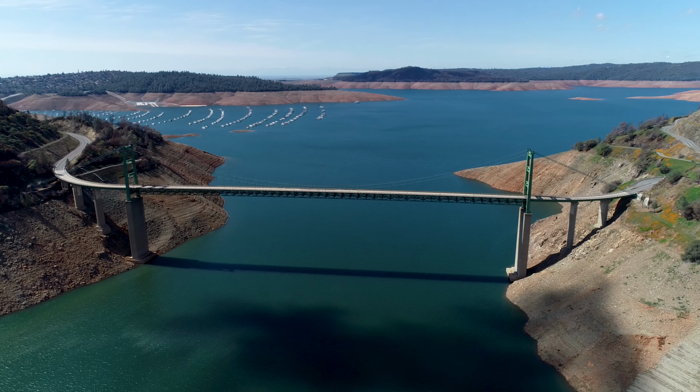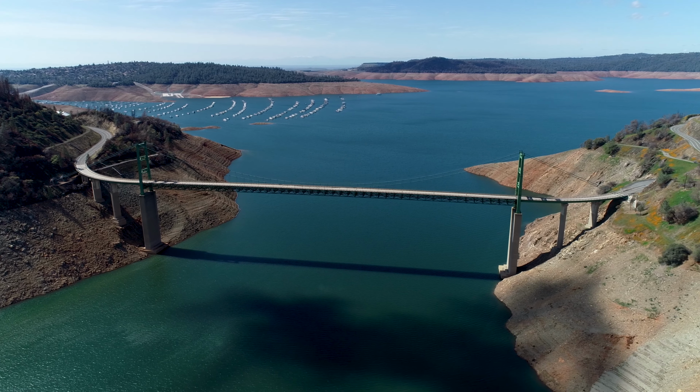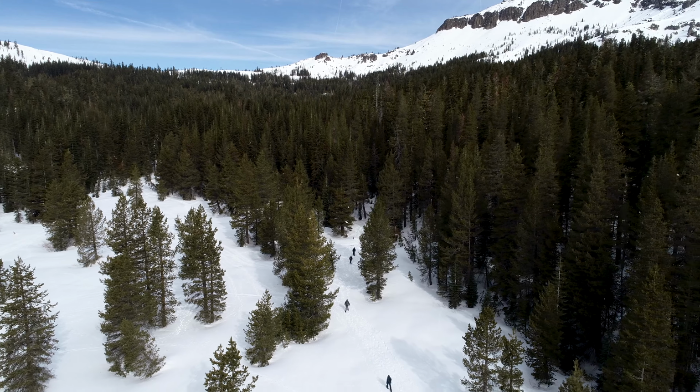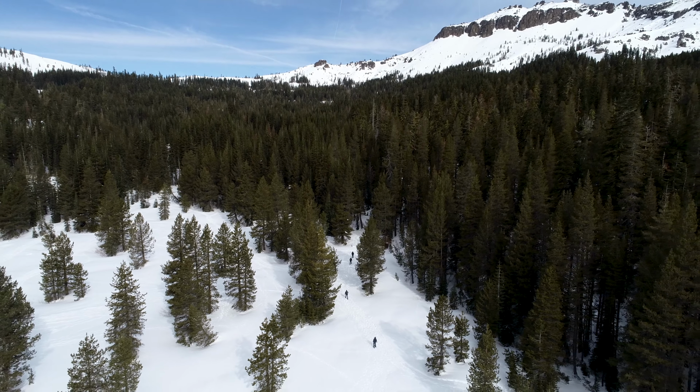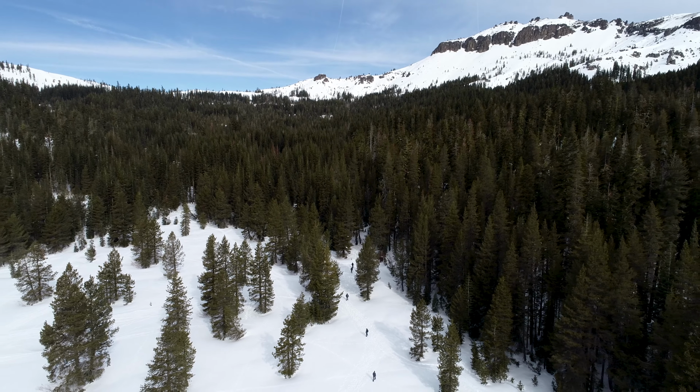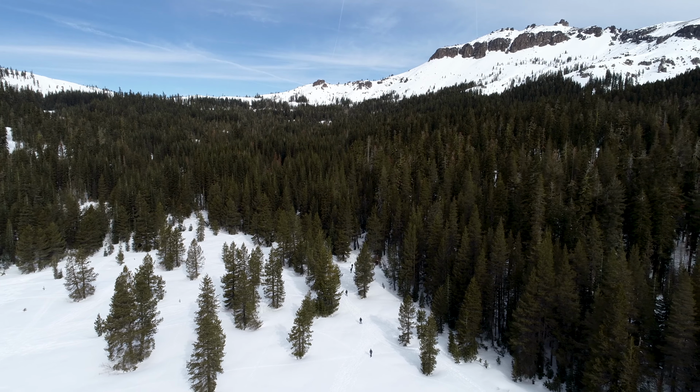The water supply is extremely important to California, and so with increasing years of drought, our forecasts become even more critical, and it becomes even more important to get the best data we can and produce the best forecast possible.